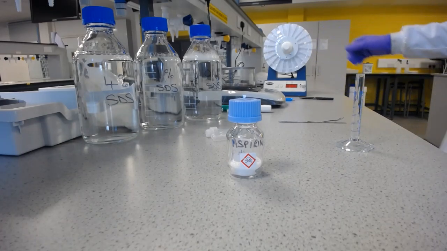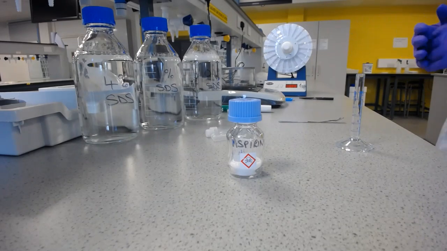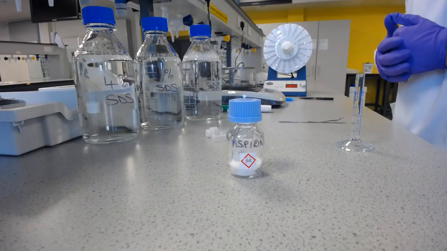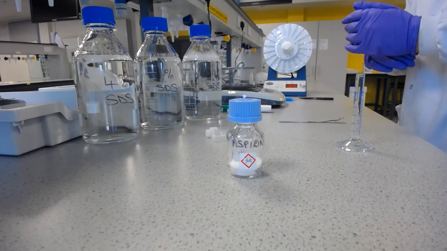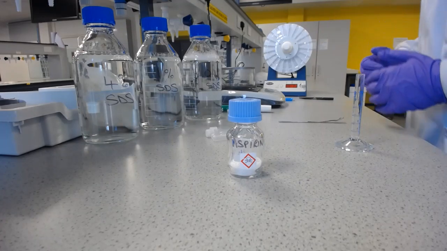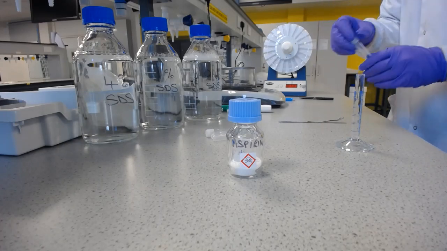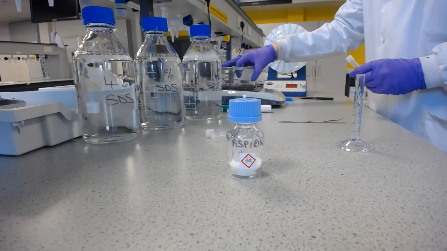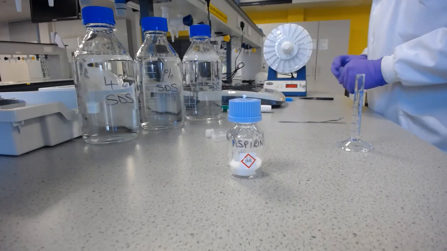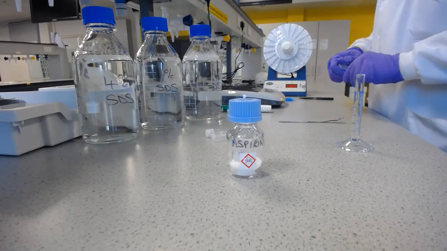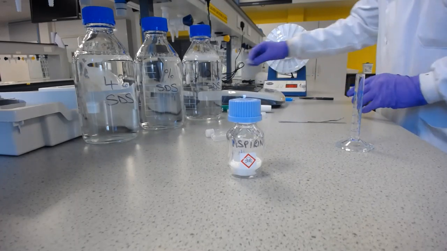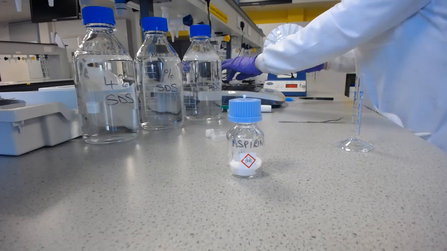And whilst that's mixing, we'll have to make a calibration curve to determine what an absorption on the UV vis means for the concentration of aspirin in those solutions. So I'll get on with this. So the first part is we're going to weigh directly into these plastic tubes, and I've got an already zeroed and level balance here.